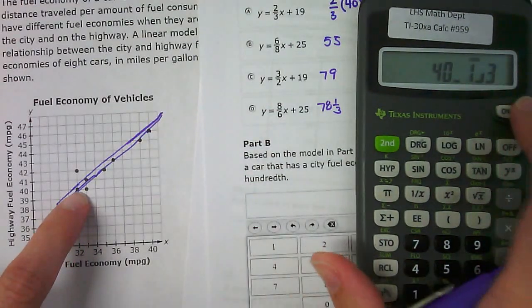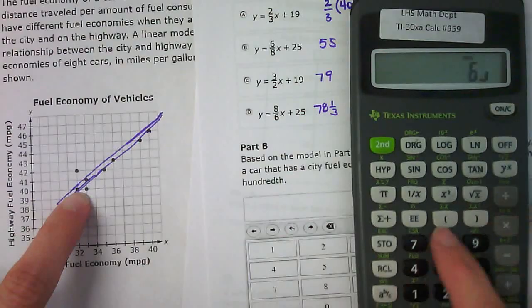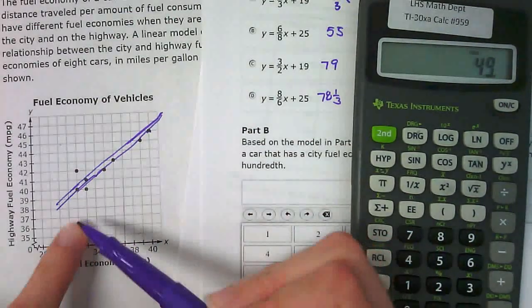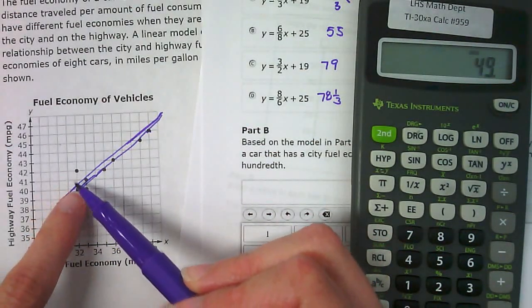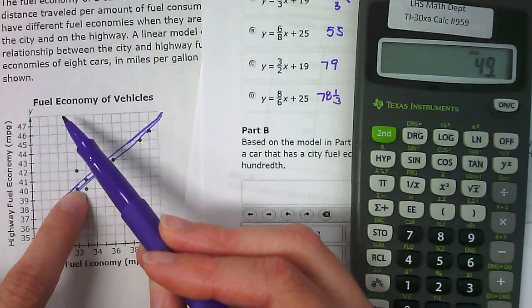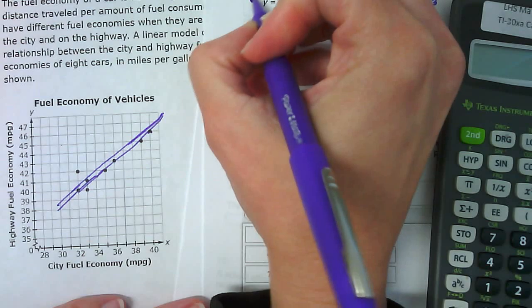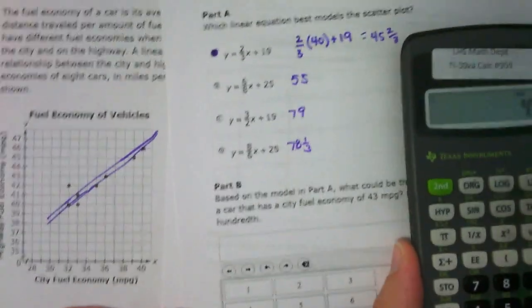I want it to be 40. And then if I do 6/8 times 32, and I add 25, I get 49. And that one is high. It's way up here. So that one's not going to work either. So I'm pretty confident that A is correct by checking 2 of the points.